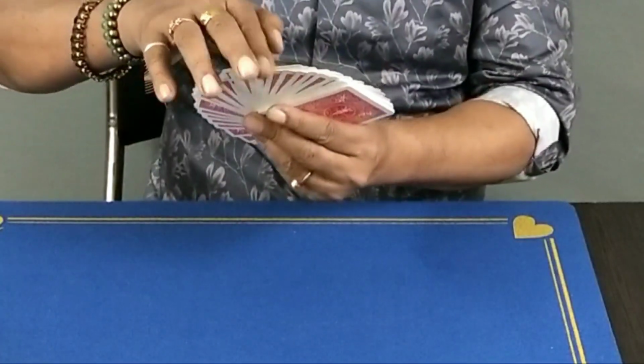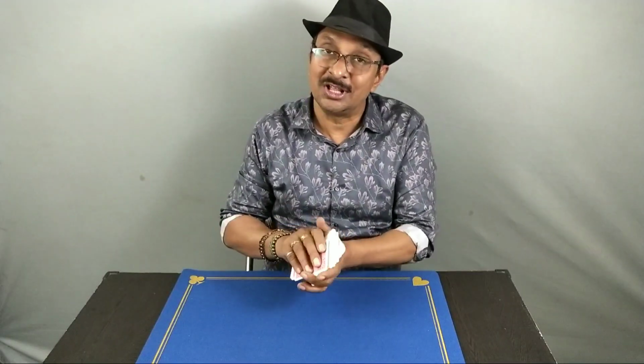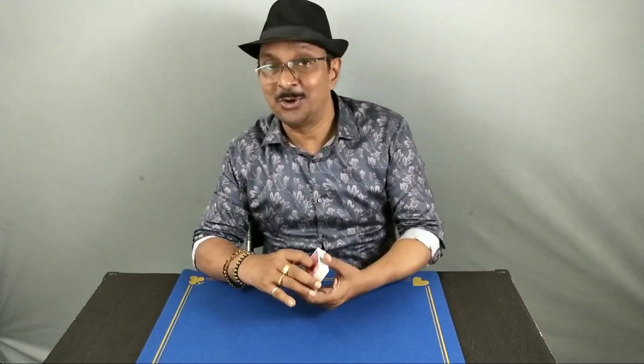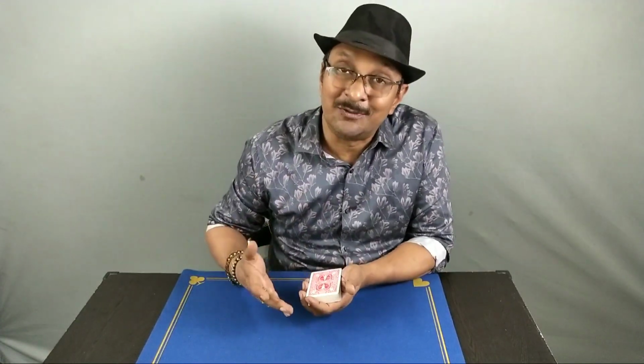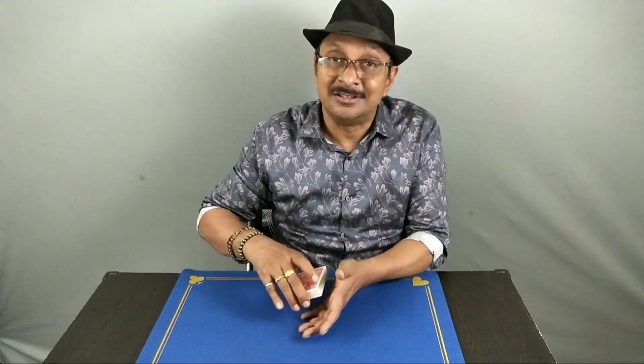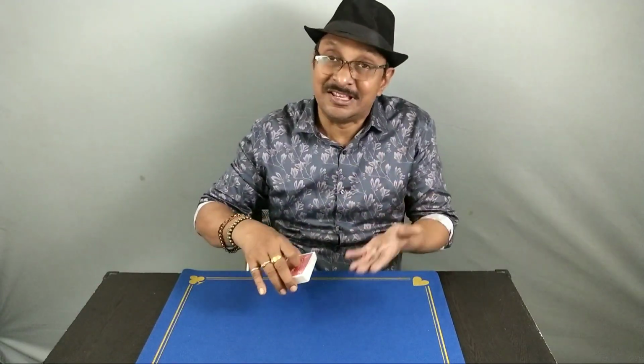You push it flush with the deck, close the spread, close the fan, and then you say that you call stop very quickly. Now, why you say that? Because you want him to stop before you come to the middle of the deck. He should choose a card below the card you facing up.